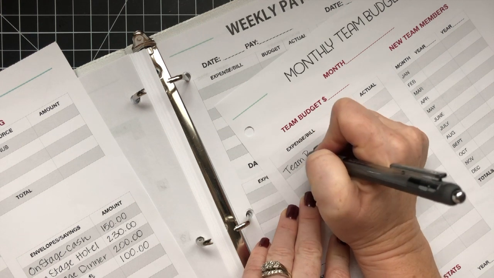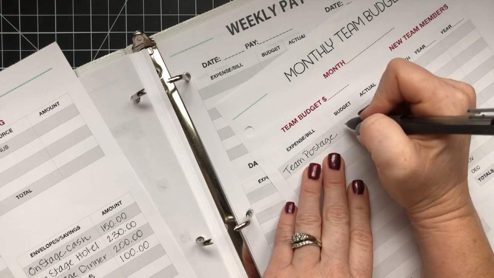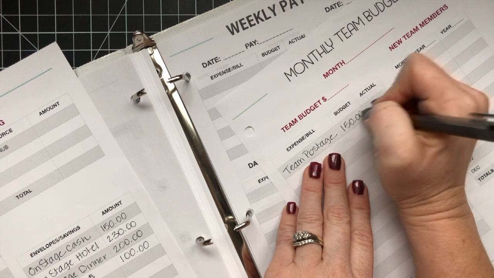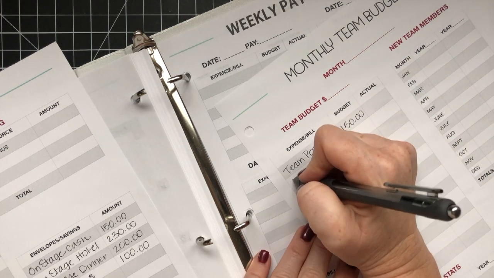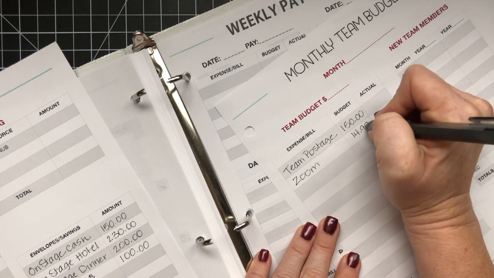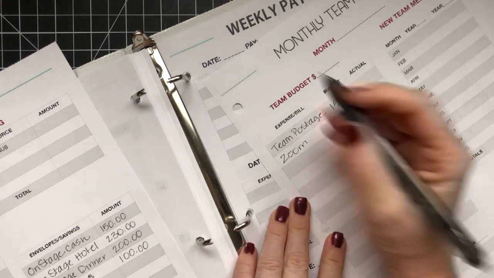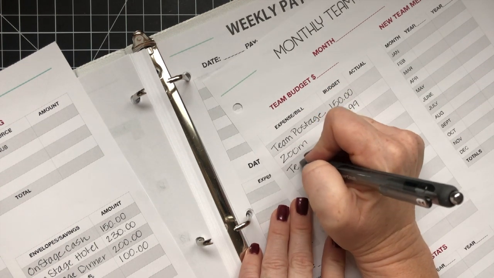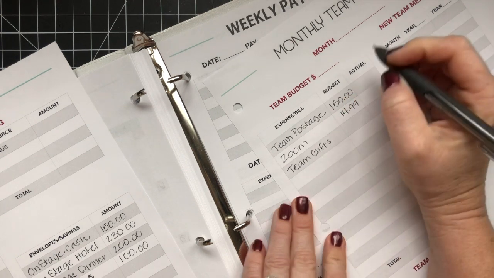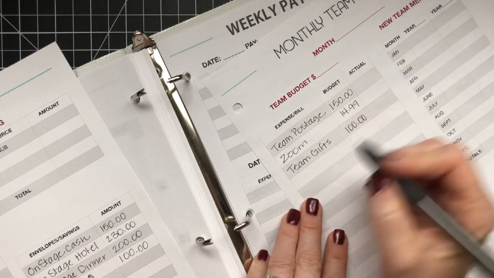So I actually keep separate receipts for the money I spend shipping stuff to my team, and we're gonna do 150 here. And then Zoom, because I only use Zoom for my team members, so I charge it to their account basically. And then every month I buy gifts for my team through Stampin' Up, and they average around $100 a month.